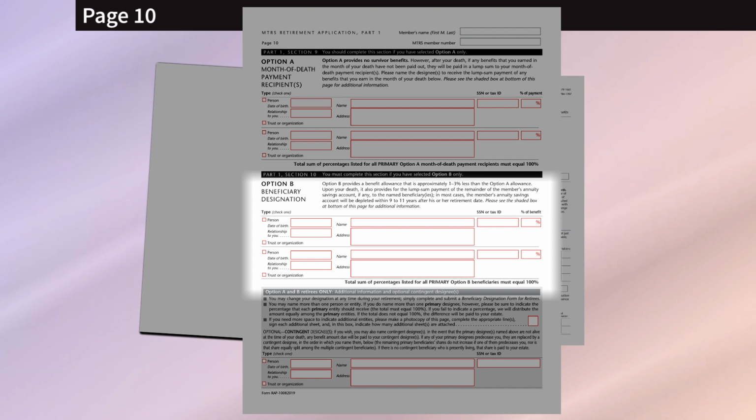Please make sure that the total of your primary beneficiary percentages equals 100%. For example, if you name your 2 children as beneficiaries, you can provide each with 50% of the lump sum payout, or any percentage split so long as it equals 100%.